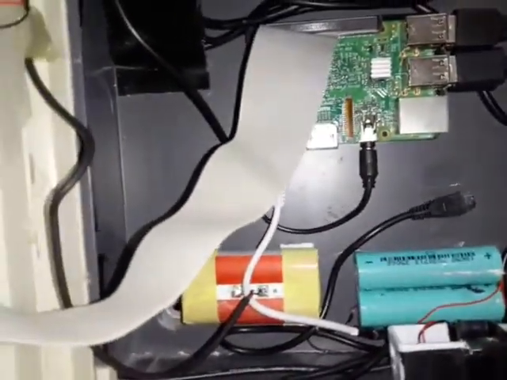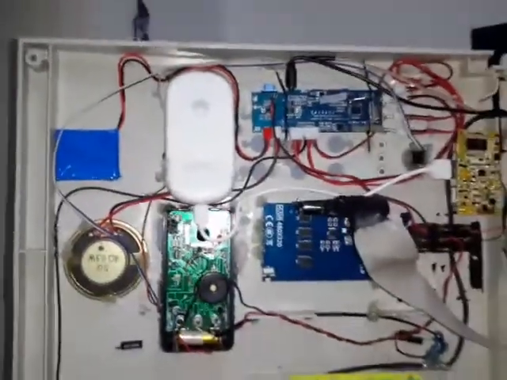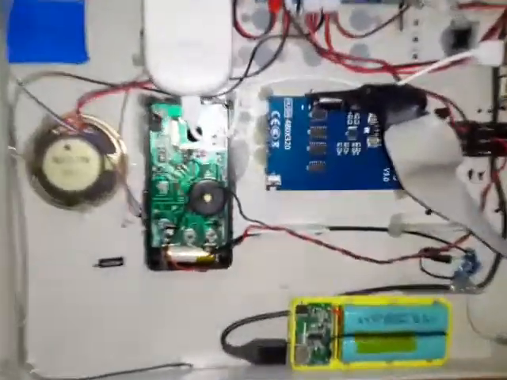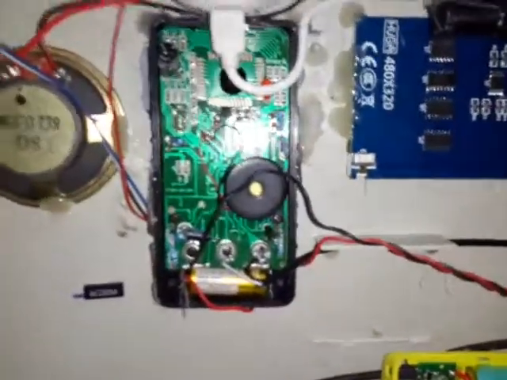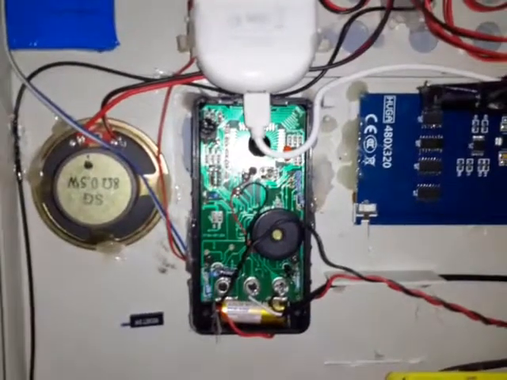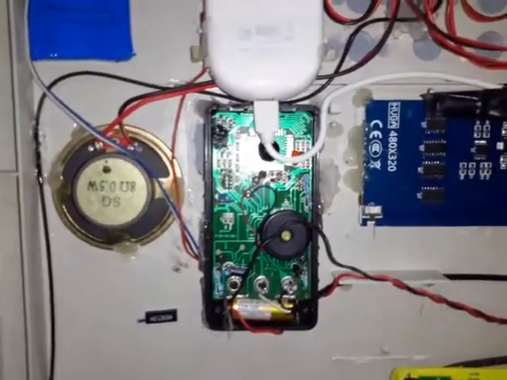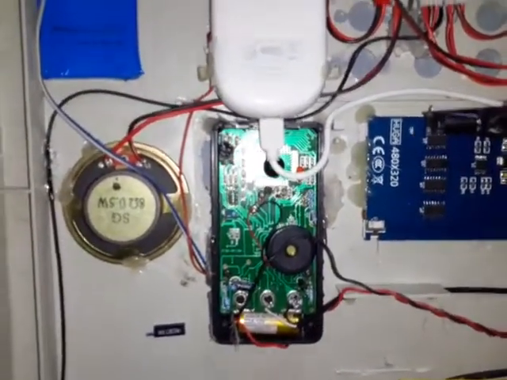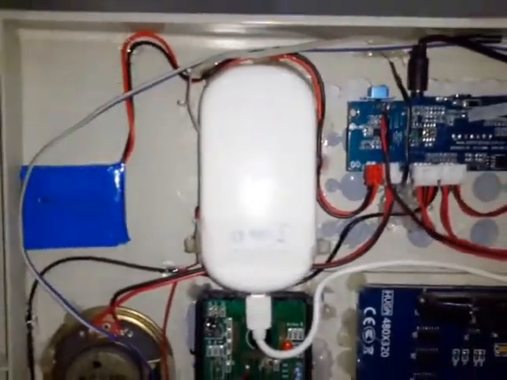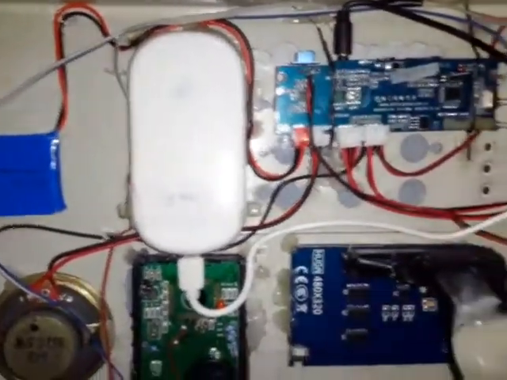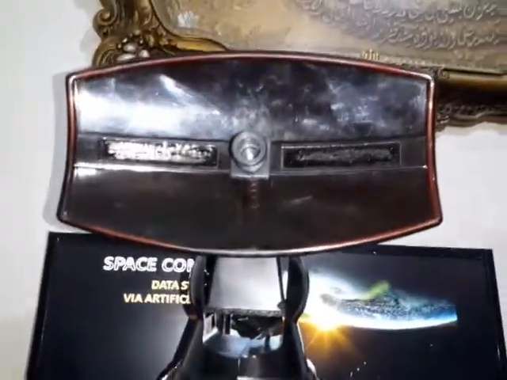Here is also the other side. Here is the voltmeter. The voltmeter is used to measure the power derived from the solar cells, and the wireless router is for the communication systems, which is connected directly to the communication dish.